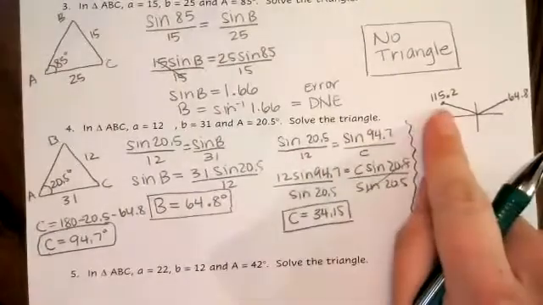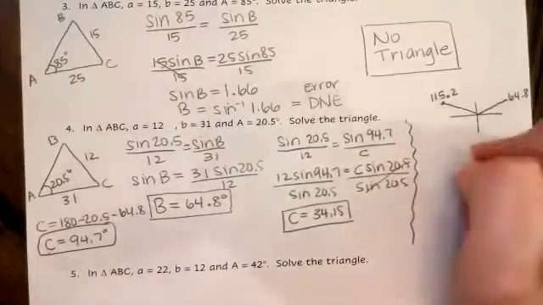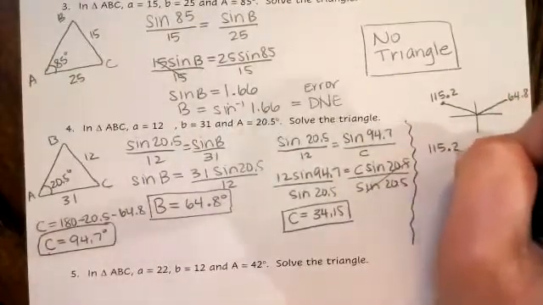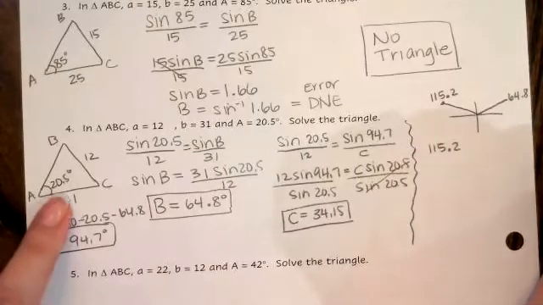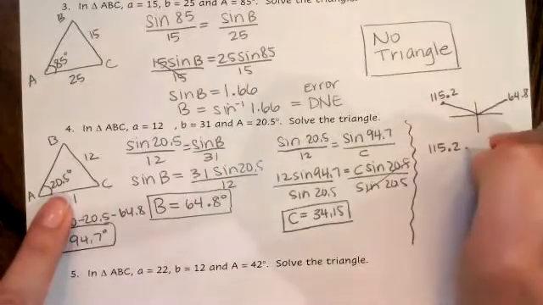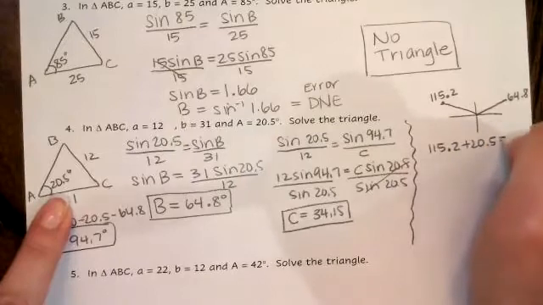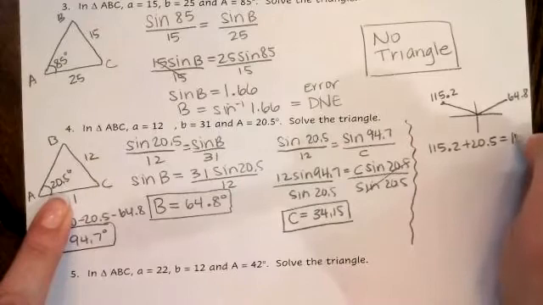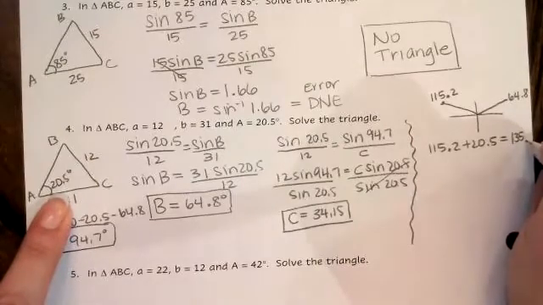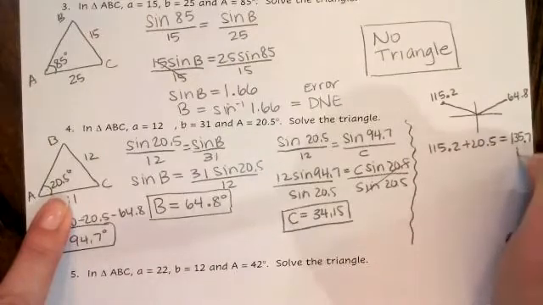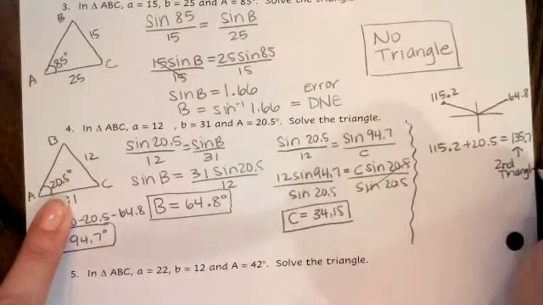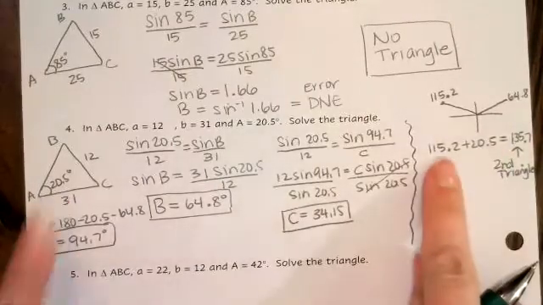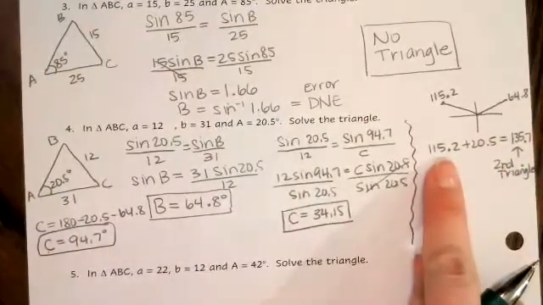Now, I have to verify that that will make a triangle. So I know 115.2, and I've got to check it with the angle they already gave us. So I add 20.5. Now that gives us 135.7. This is below 180. So it tells me there is a second triangle that works, because this angle will work and still give us a triangle.